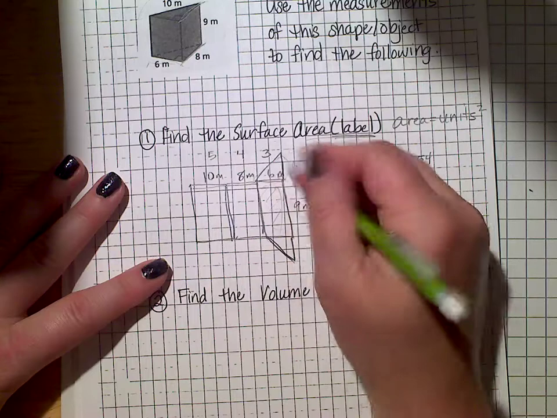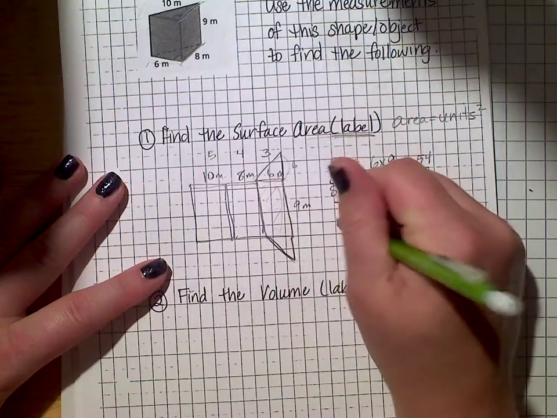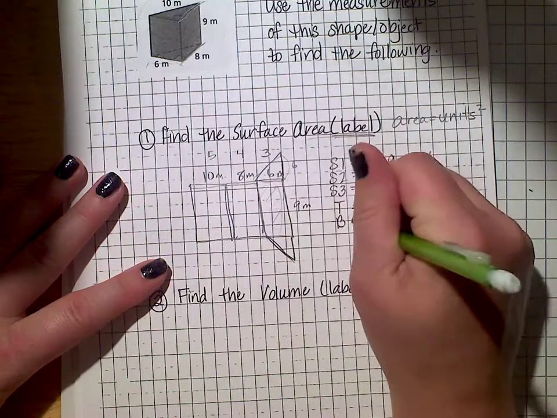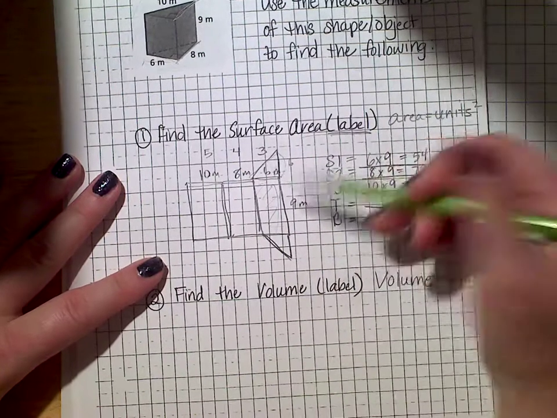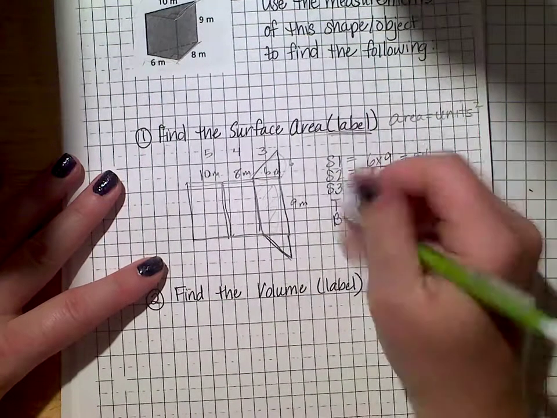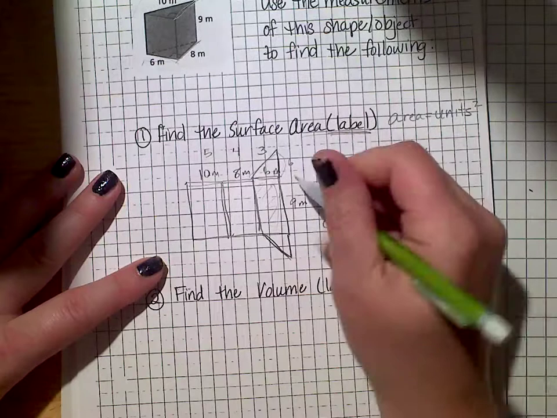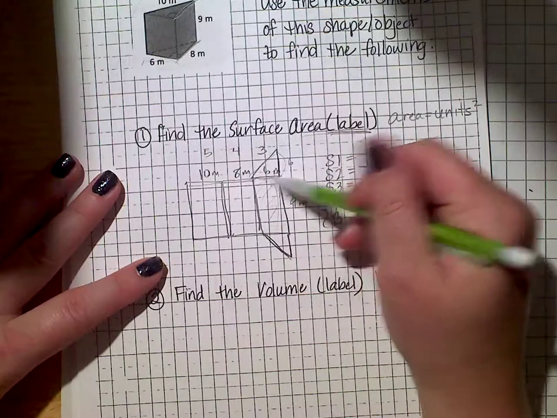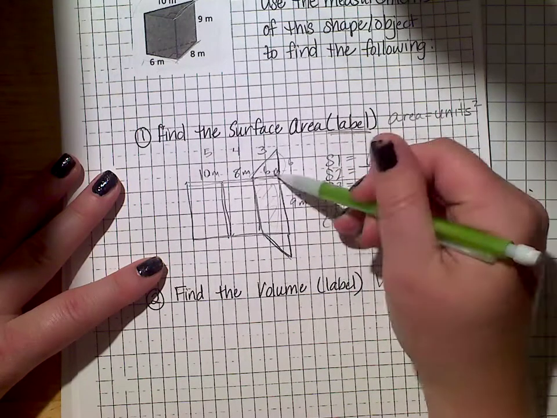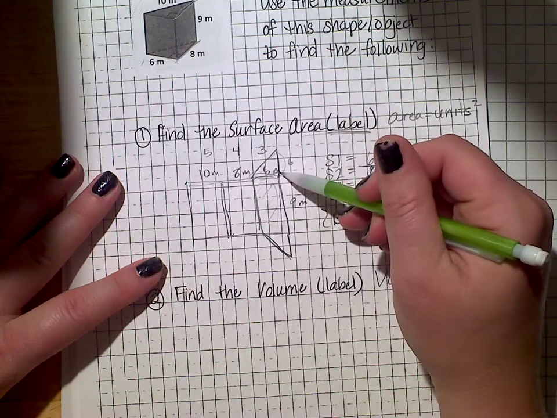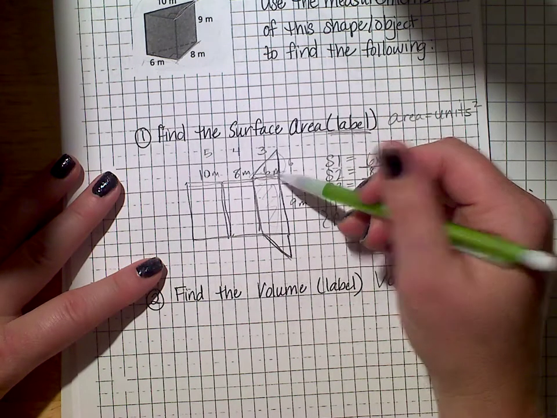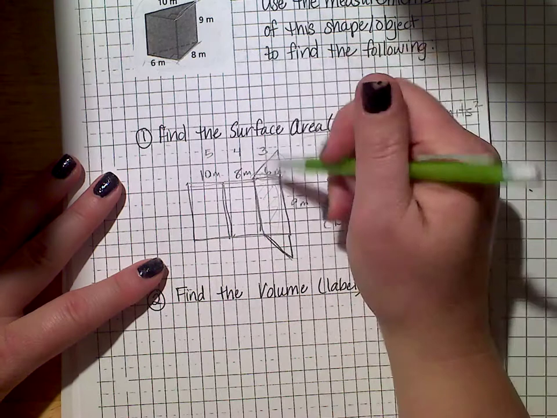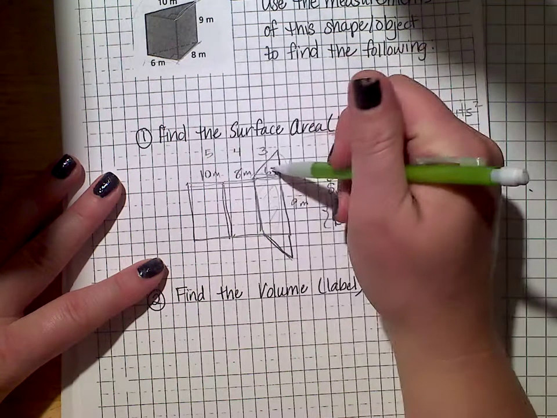Now we need to do the top and the bottom. And on this side, it wouldn't matter really which one because they're going to both be the same. So your base, which is the 6. Oh, I guess that way, where you're looking at it that way, it wouldn't fold up.